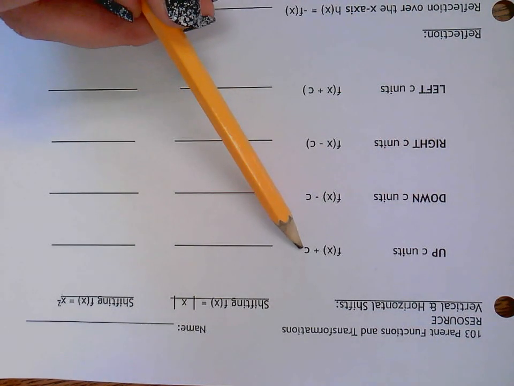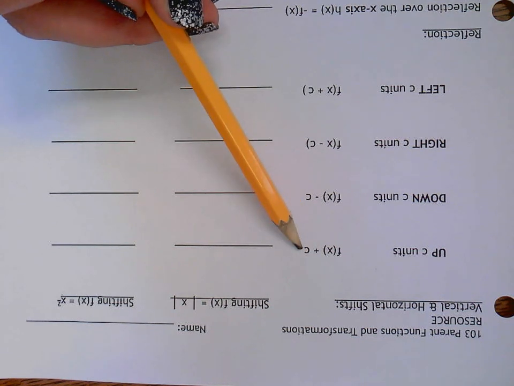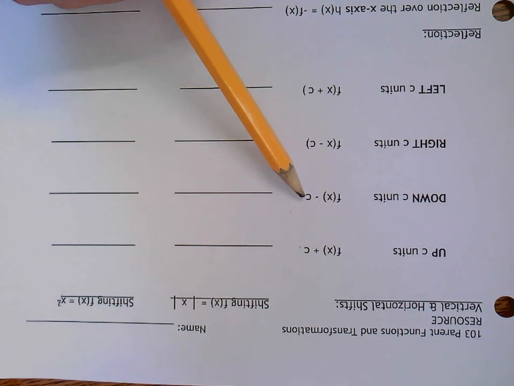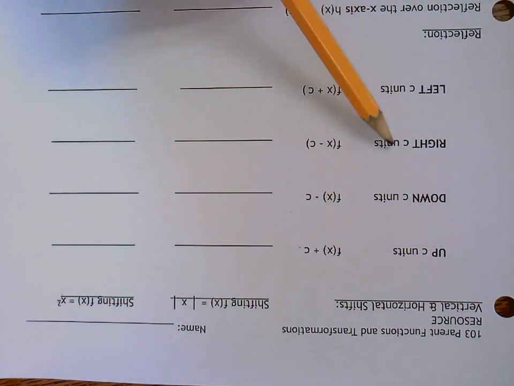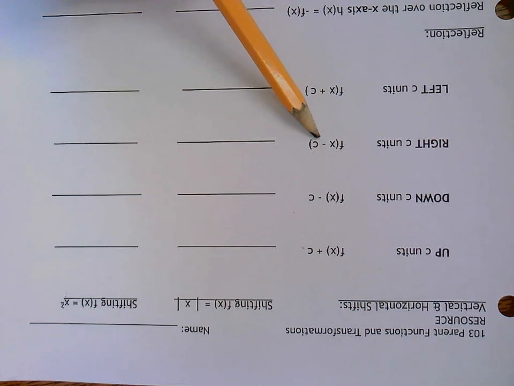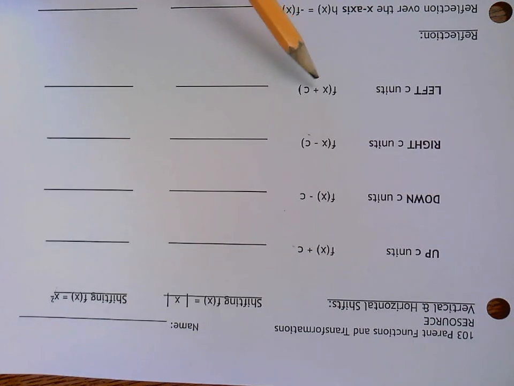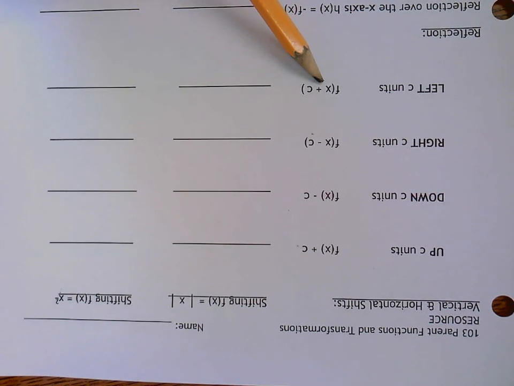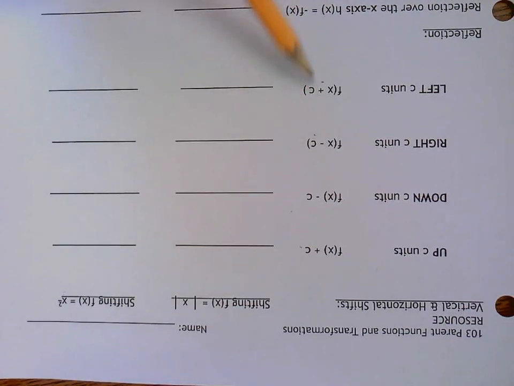So moving them up is a plus sign outside the function. Moving them down, minus sign outside the function. Remember, left and right are kind of opposites. So to move to the right, you're actually subtracting a value. And moving to the left, you're actually adding a value. I'll show you why in a minute.